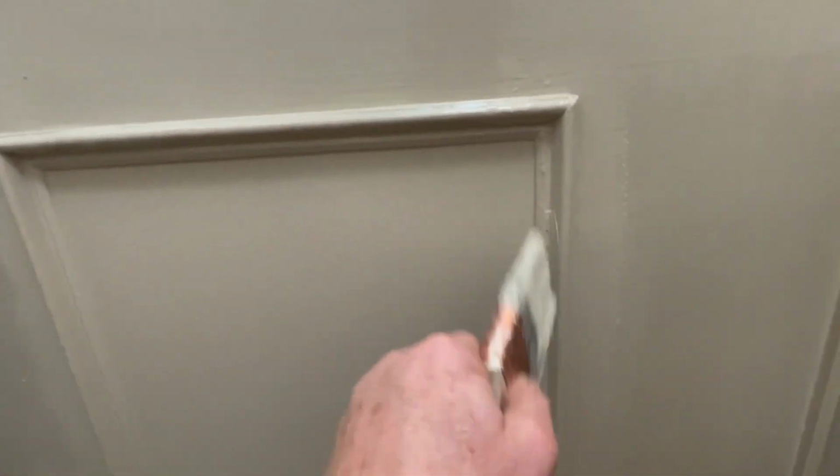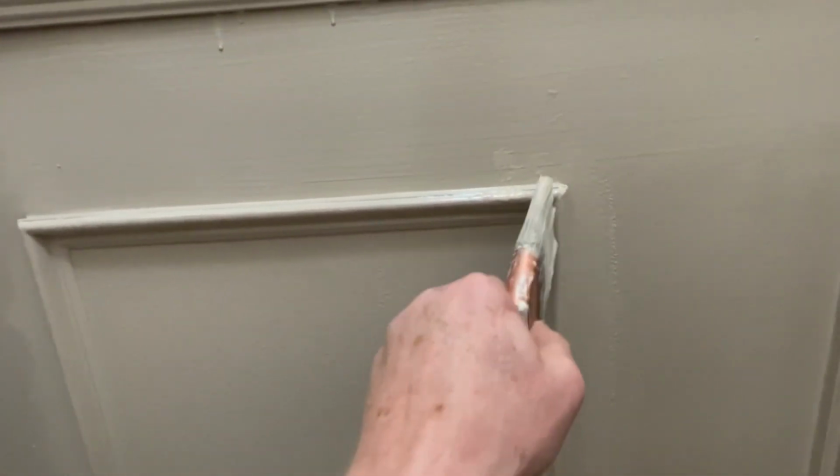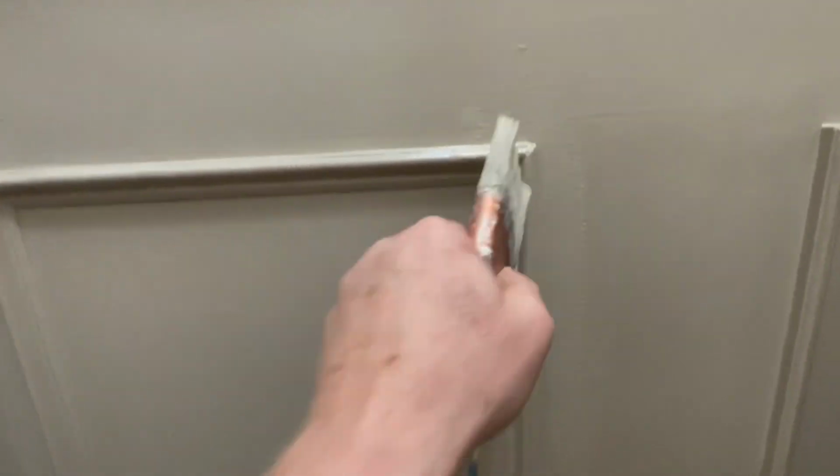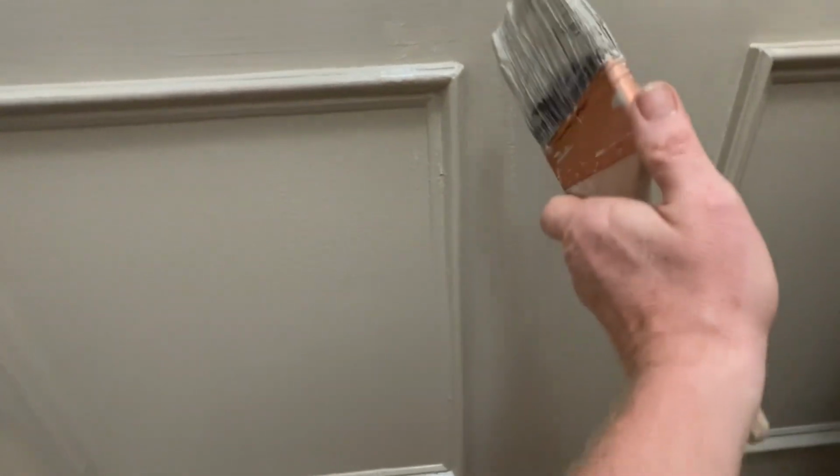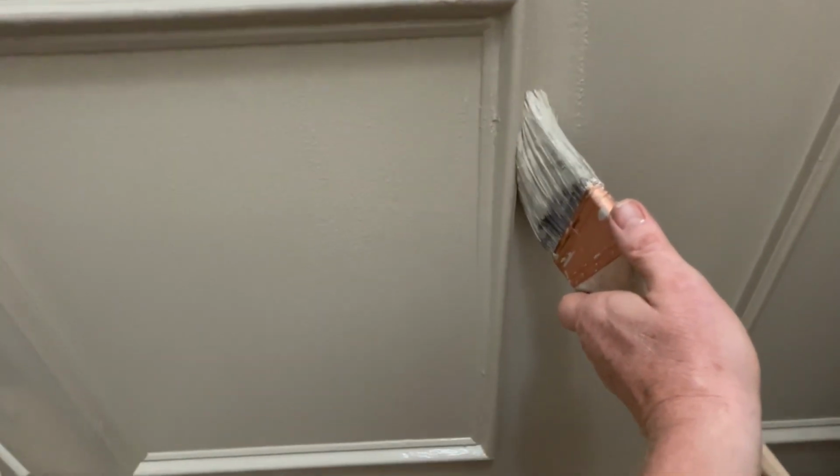Watch this. I'm going to show you the right way to paint this frame. Watch. Oh, look at how different. Now watch this. Look where I start.